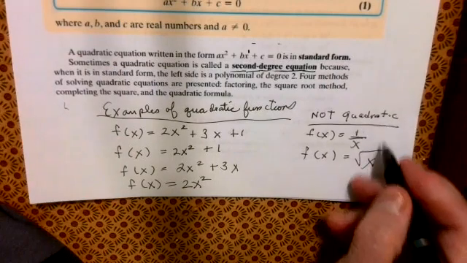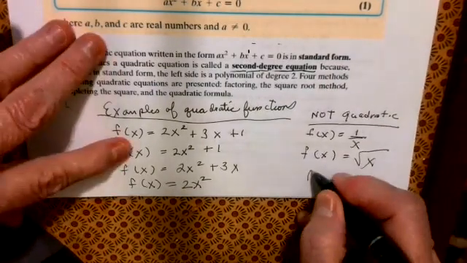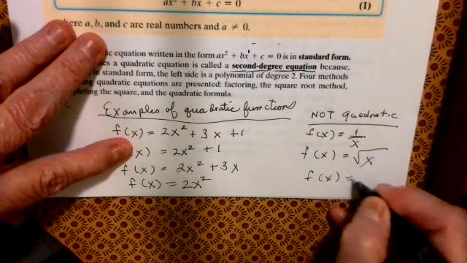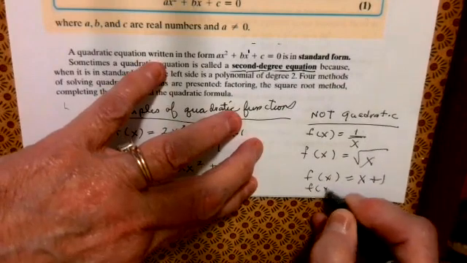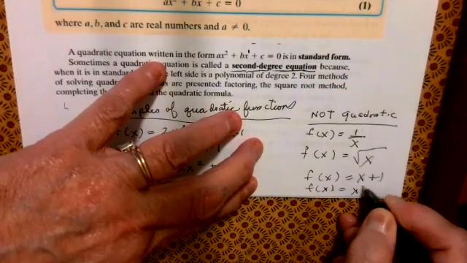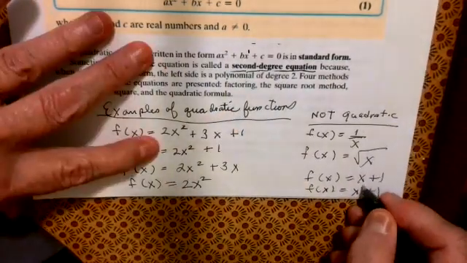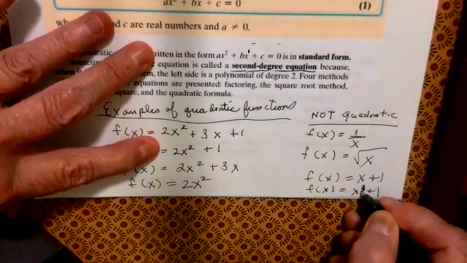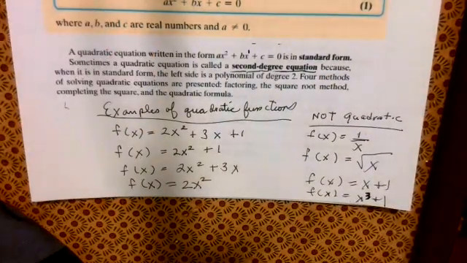This is what's called a radical equation. And of course, linear is not quadratic. Or this is also not quadratic. Anytime the exponent of the leading term, when it's written in standard form, is not 2, then it's not a quadratic equation.